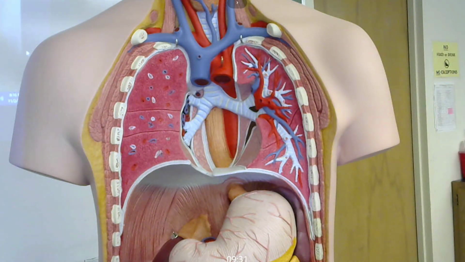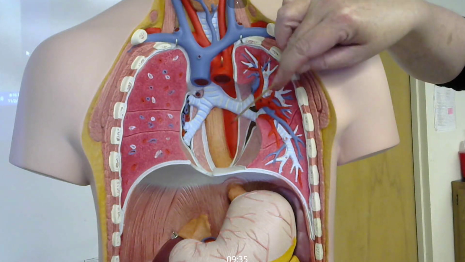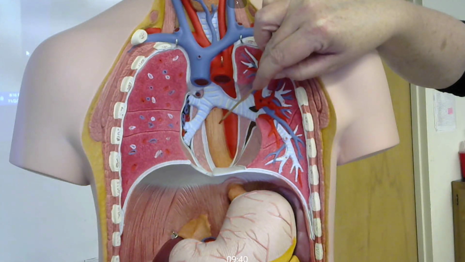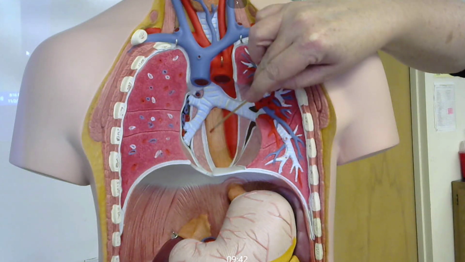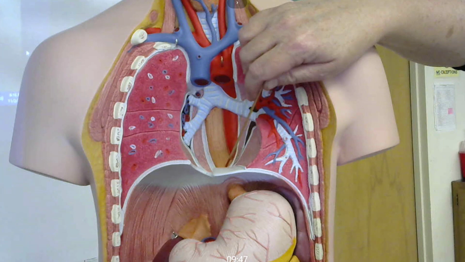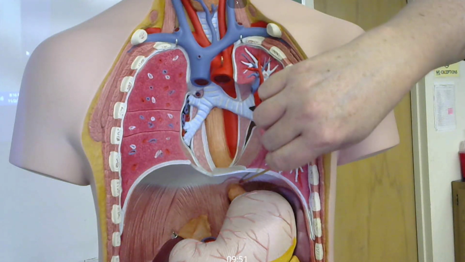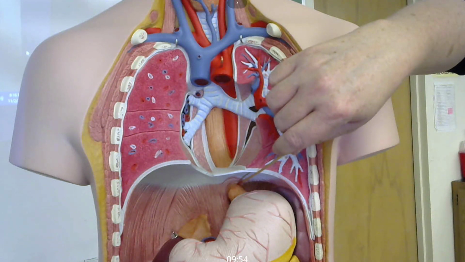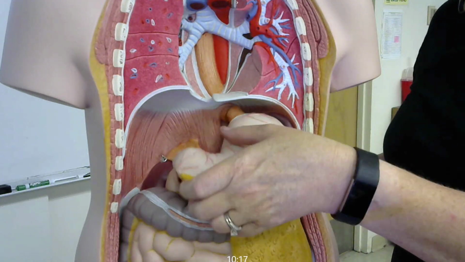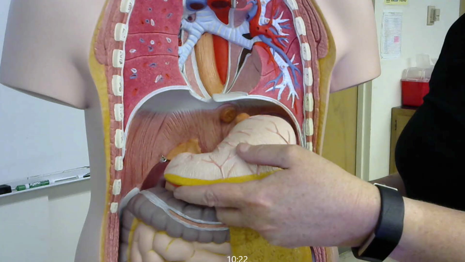Now that I have the heart removed, this red thing is the aorta, but next to it, this structure here is the esophagus. So this is the esophagus in this model. The esophagus is going to go through the thoracic cavity and enter the abdominopelvic cavity right here. So this is still esophagus right here. I'm going to remove the stomach now. So it sits like that.